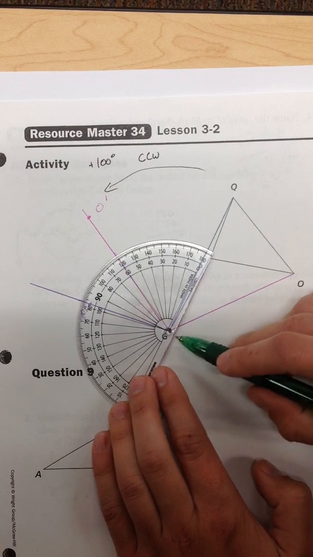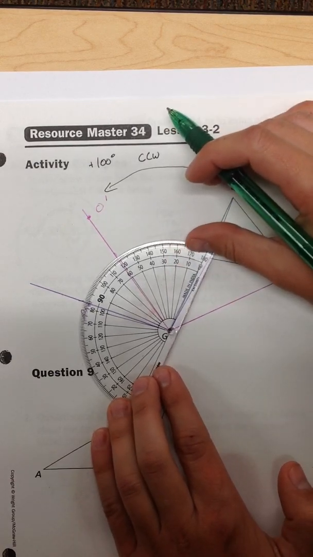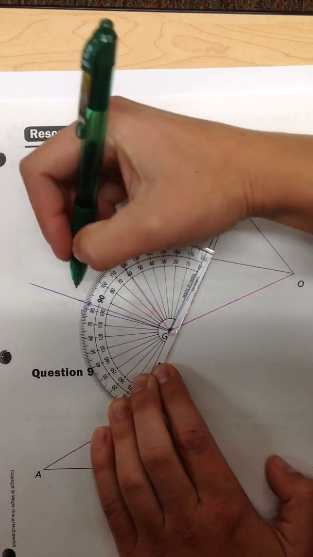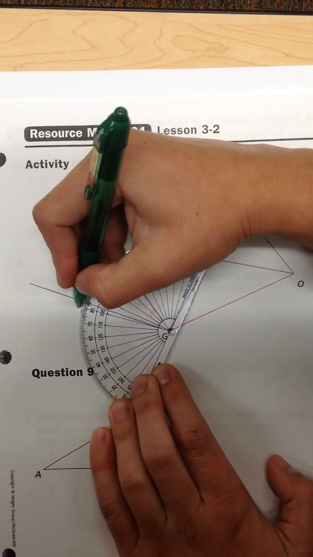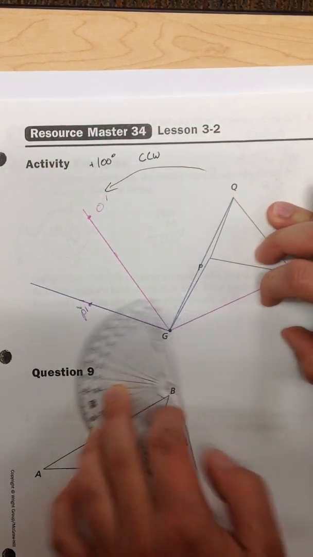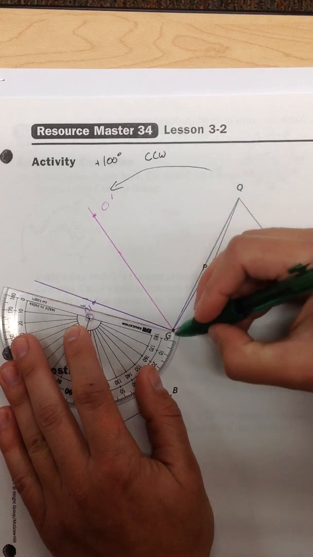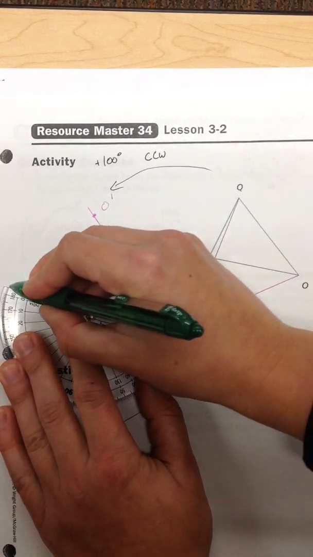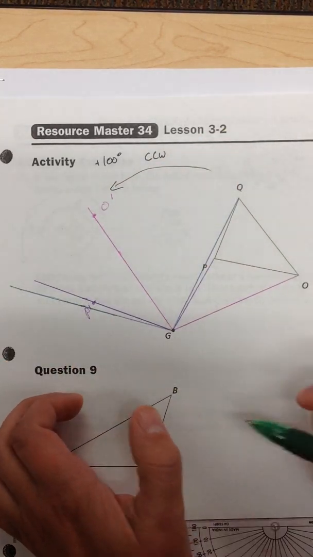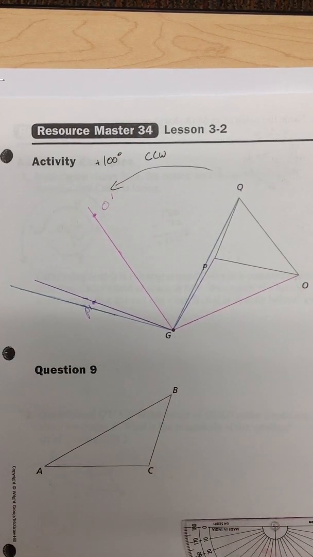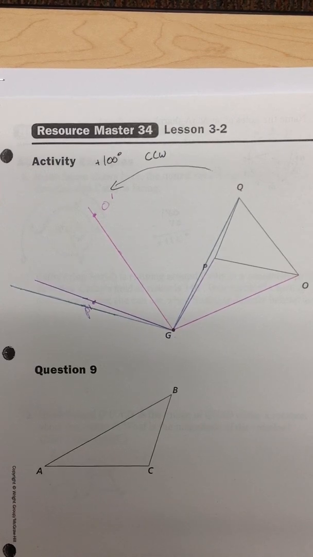So line up center of my protractor on my center of rotation. 0, 180 line is going to go on that green one that I just drew. Then I'm going to make my mark here at 100 degrees and shoot my line out from my center of rotation G out through that tick mark. Okay. Now those two lines are pretty close to each other, but if you look over here in our original picture, they were pretty close to each other there as well, so it makes sense that they're close to each other.